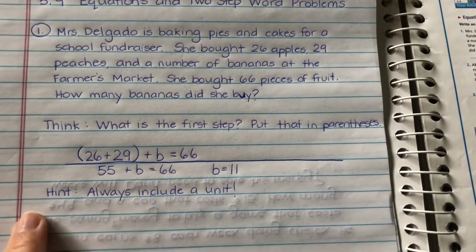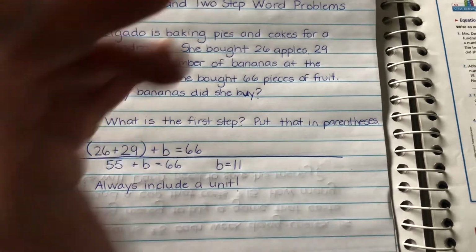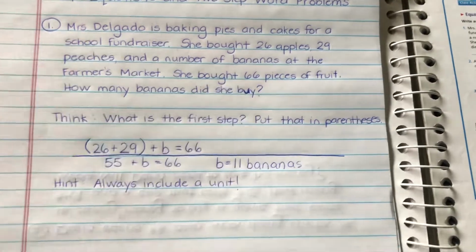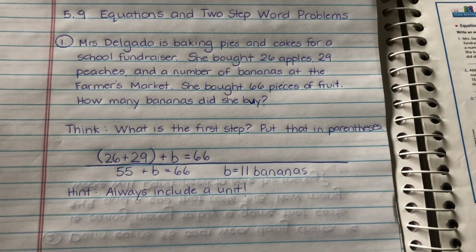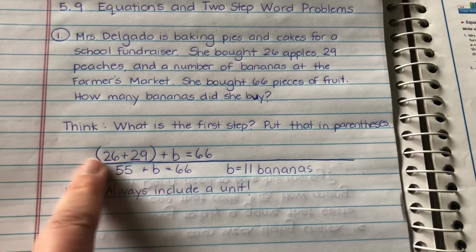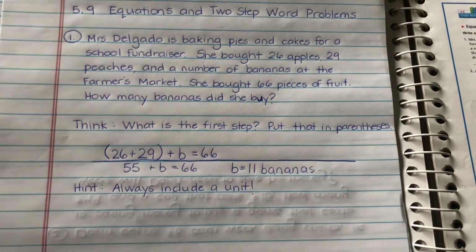But I'm going to look at my hint. Always include a unit. B is bananas, so 11 bananas would be my answer. Okay, so when you're writing your equations for these pages in this lesson, please include parentheses to show the first step, the first thing you would do, and also include your unit.